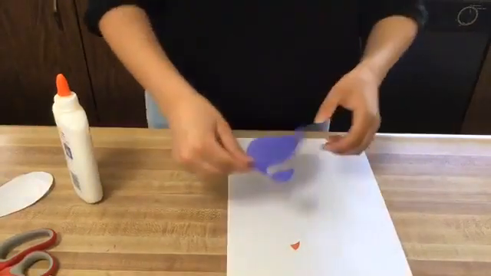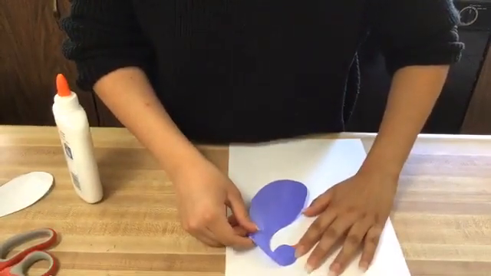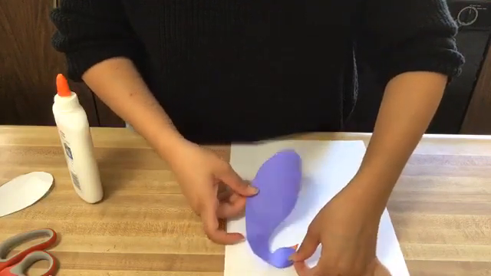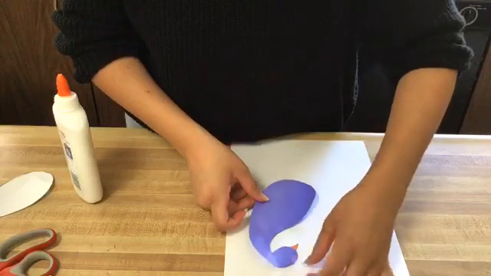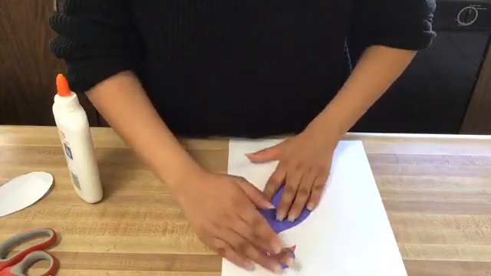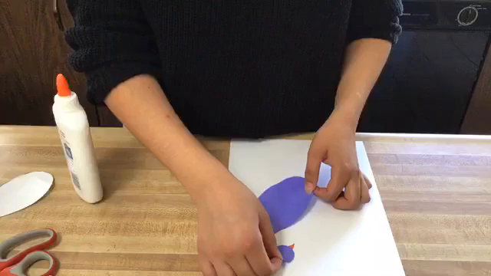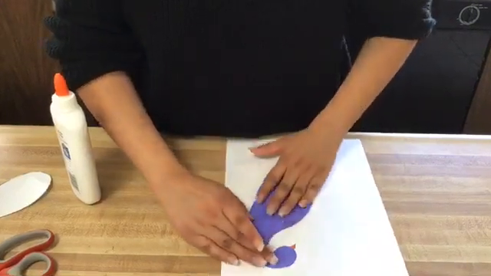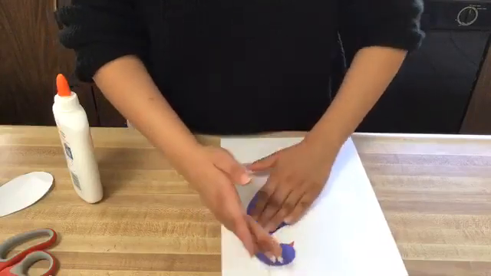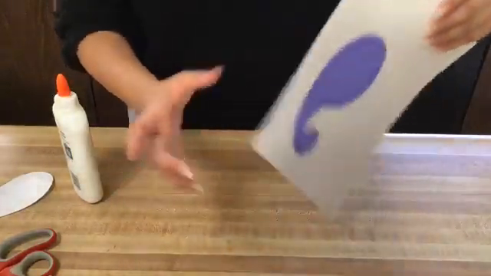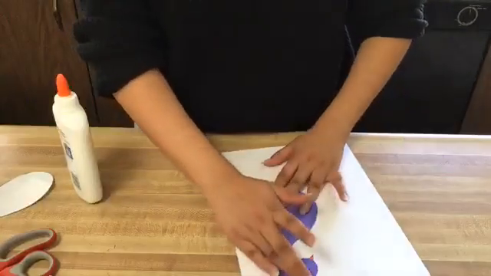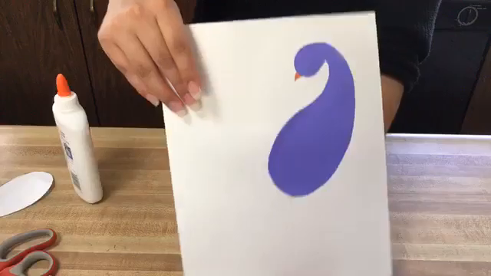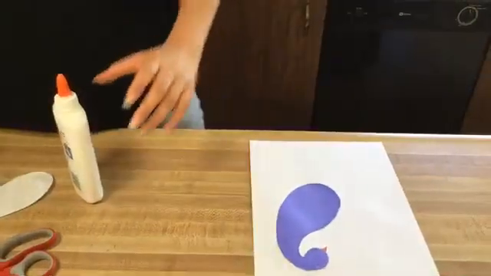So now I'm gonna glue my peacock. Voy a pegar mi Pavoreal to figure out where it's gonna be at first. Like that. Así se ve por ahorita.